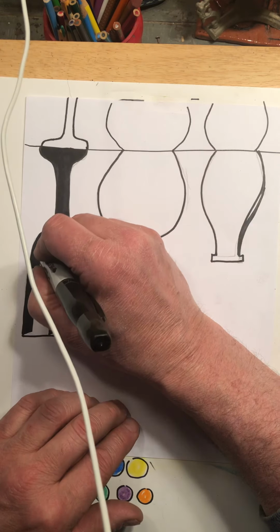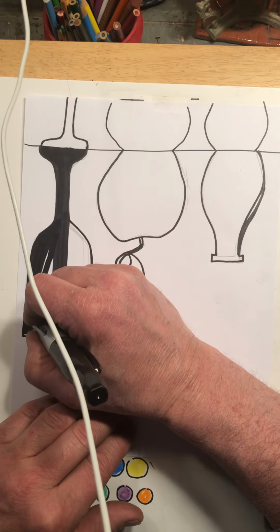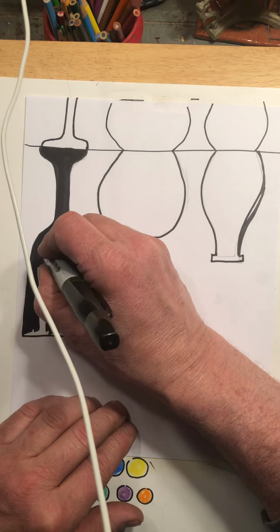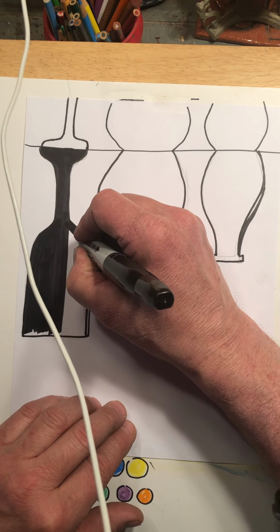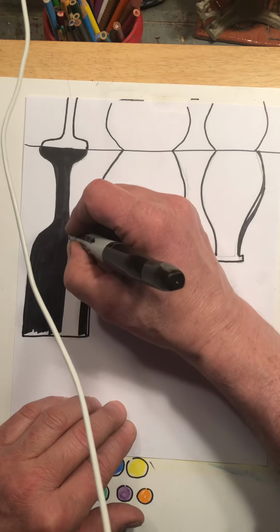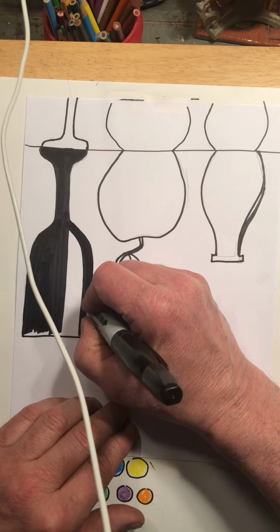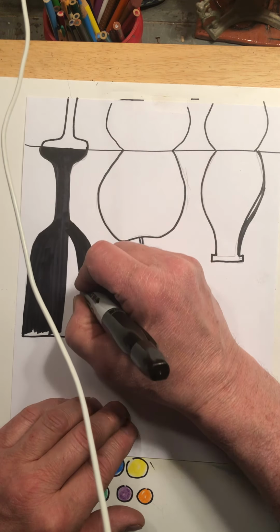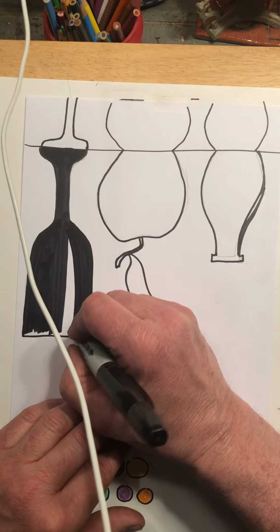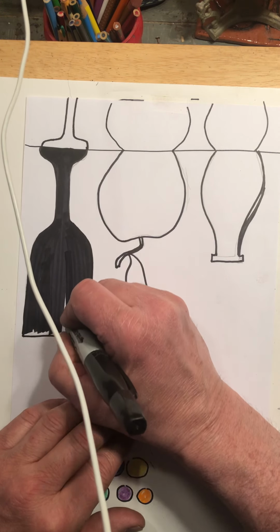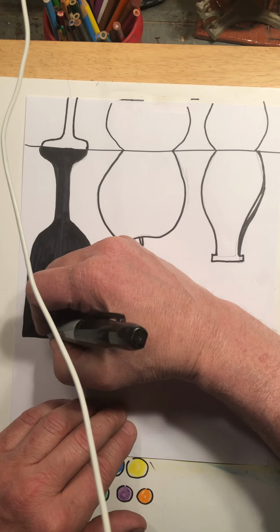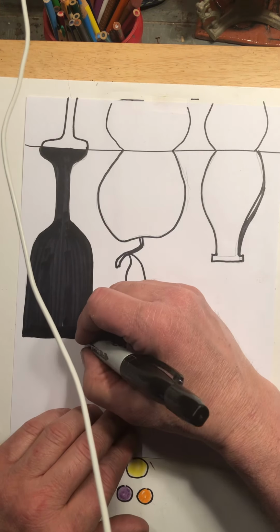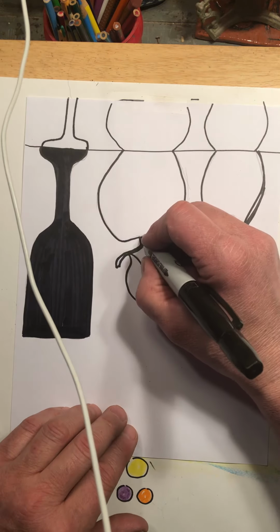Keep my hands neat, my table neat, all my things nice and organized so I can find them. Okay, there's my glass, and I'll do the same thing with my apple.